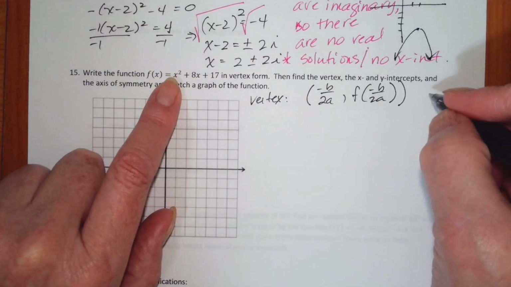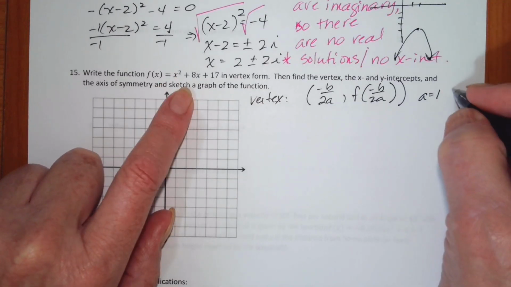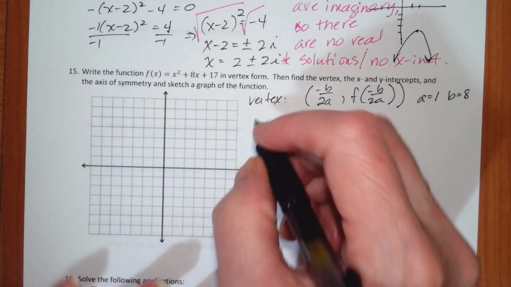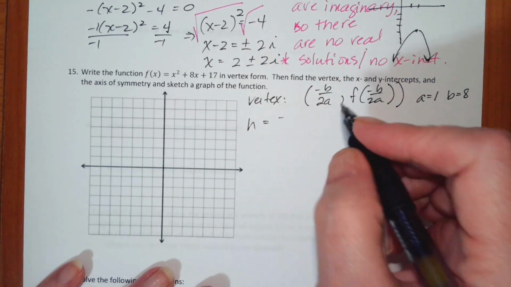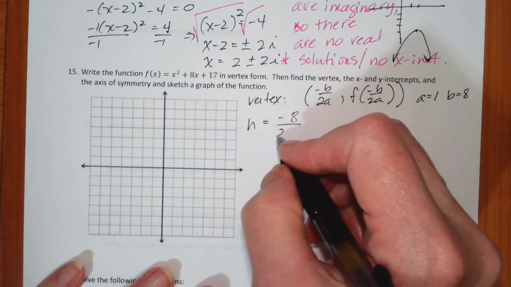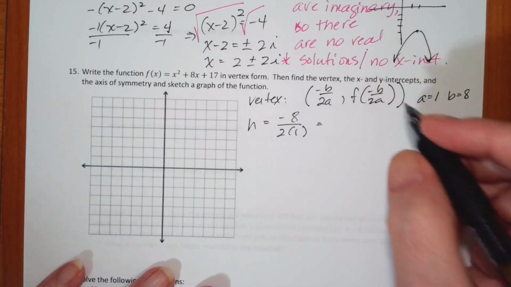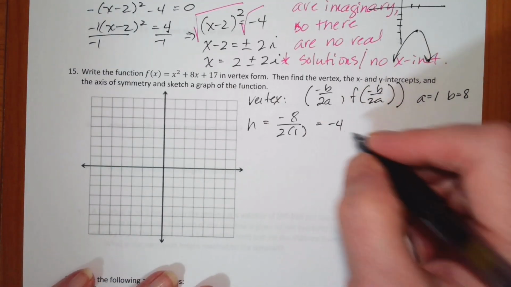Okay, well here my a is 1 and b is 8. So the h of my vertex is the opposite of b divided by 2 times a, which gives me -4.